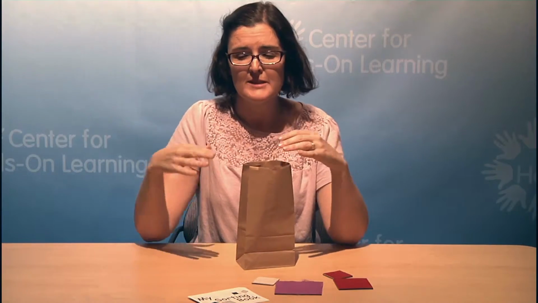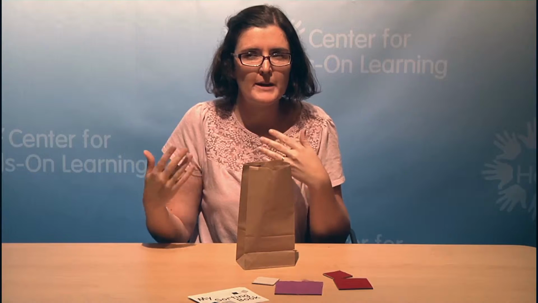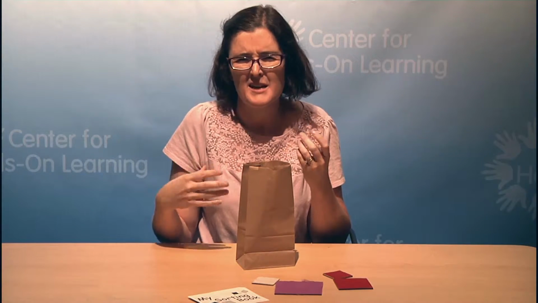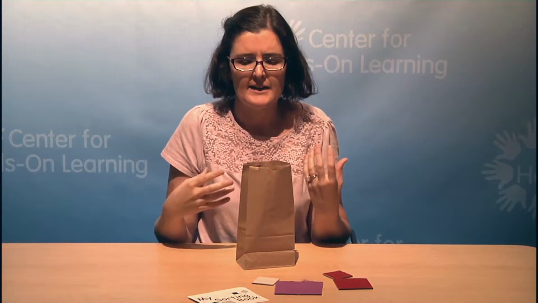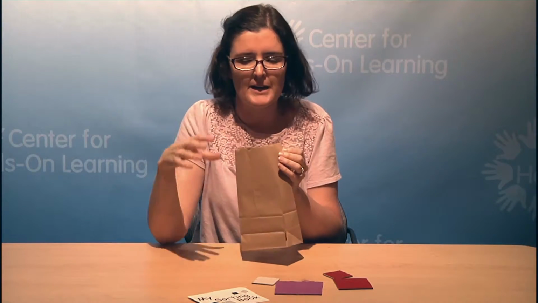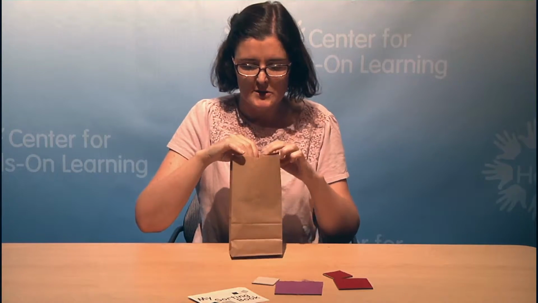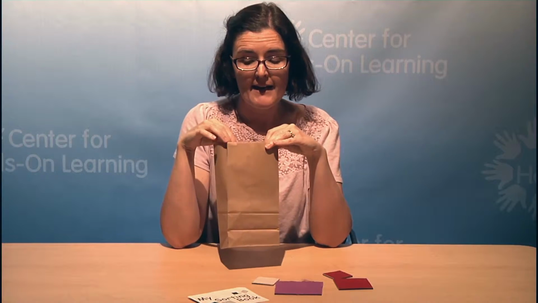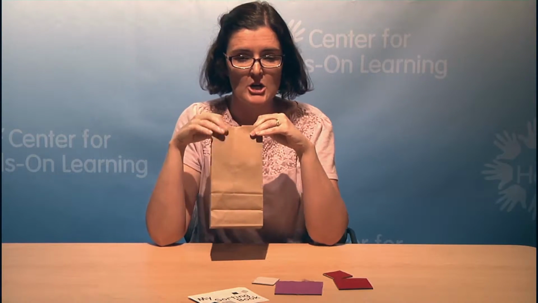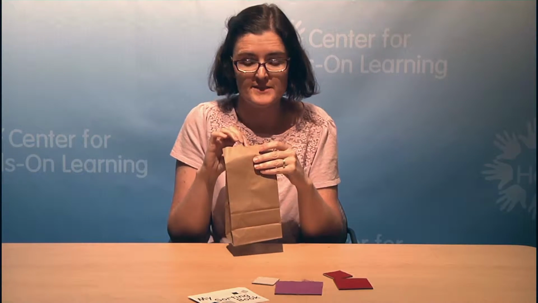What I like to do too is lay out some objects on a table so they're not spending a lot of time roaming around the room trying to find objects that are too big or too small, or just not easy to feel. So I put them out on the table and the kids can pick from that. They put that object inside the bag and bring it back to their partner, hiding it. And remind the students that they have to hide it. They can't show it to their friends because they're going to have to use their sense of touch.